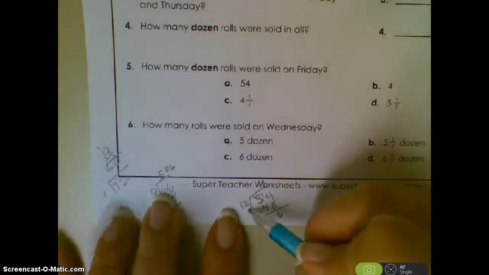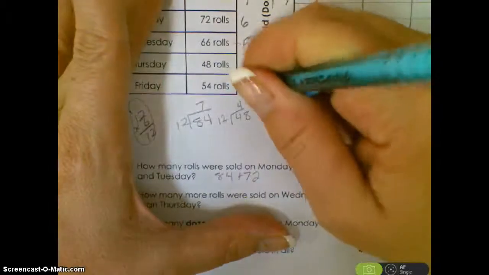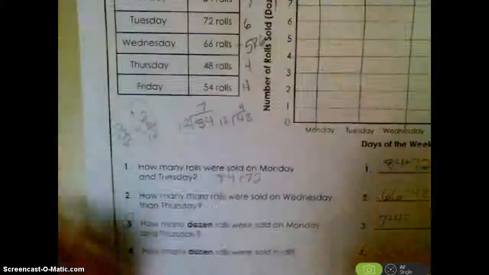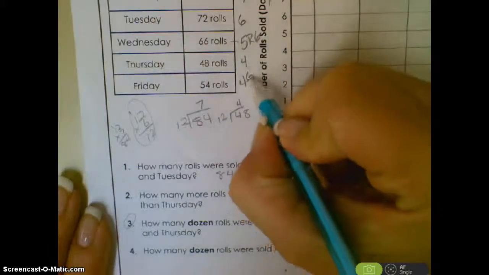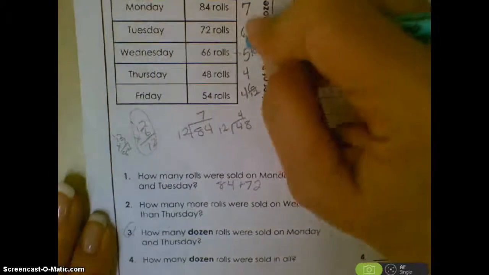And I know that's the same as 6/12, which is actually the same as 1/2. I probably could do that up here. Instead of writing it as a remainder of 6, let's change it to 6/12, because I think that we know that that's actually a half.